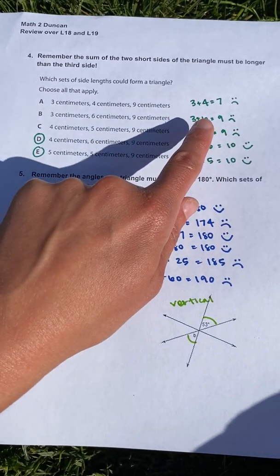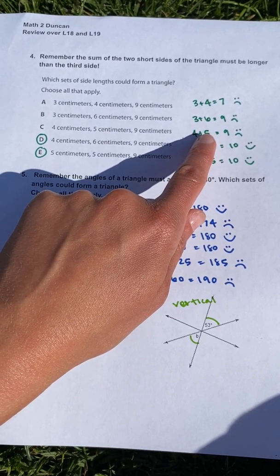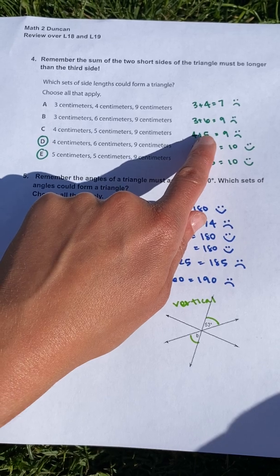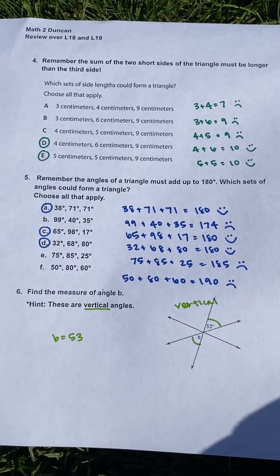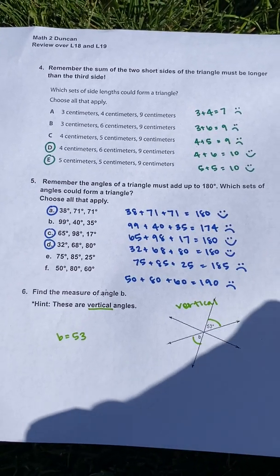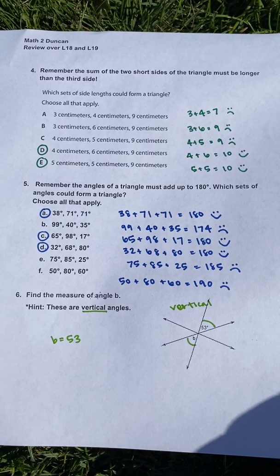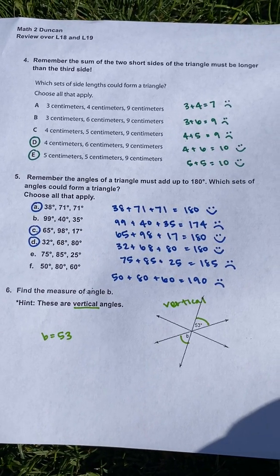So 3 plus 4 is only 7, so that does not form a triangle. Letter B, 3 plus 6 is equal to 9. It has to be bigger than that, so not a triangle. C, 4 plus 5 is equal to 9, also not a triangle. But then D and E, both 4 and 6 and 5 and 5 add up to 10. So that is longer than 9 centimeters, so both of those are options.